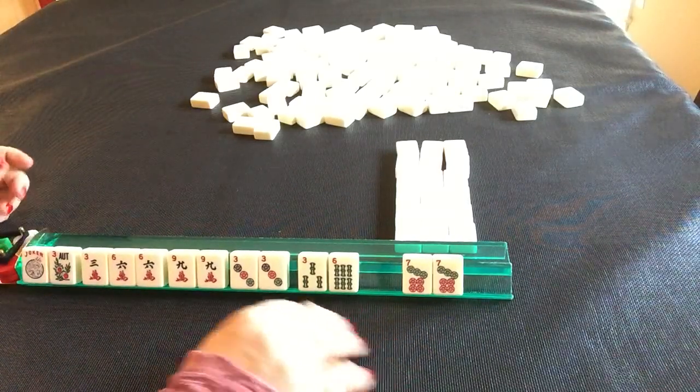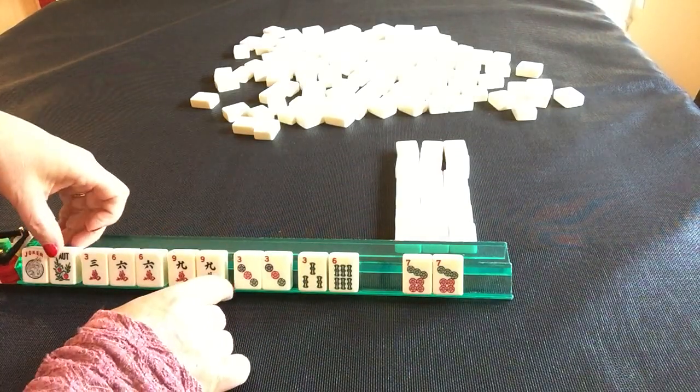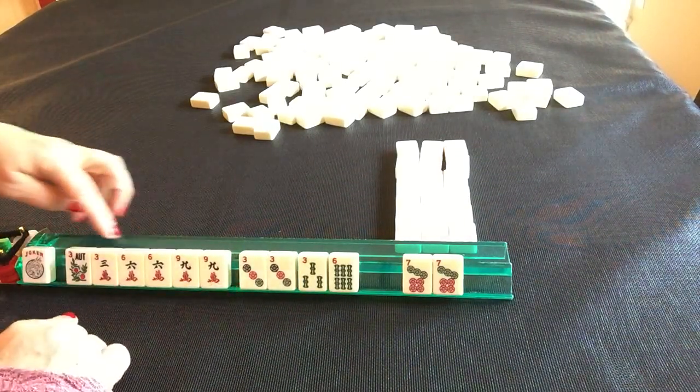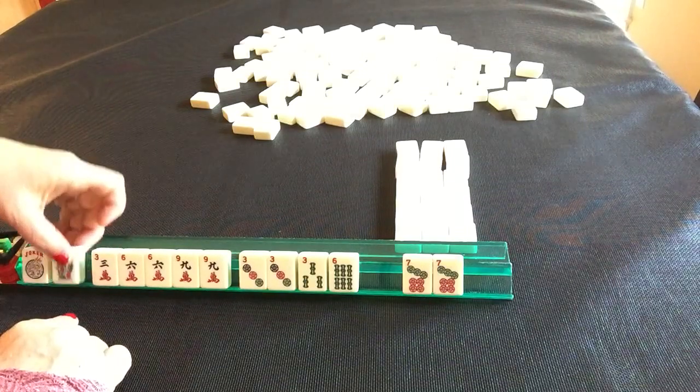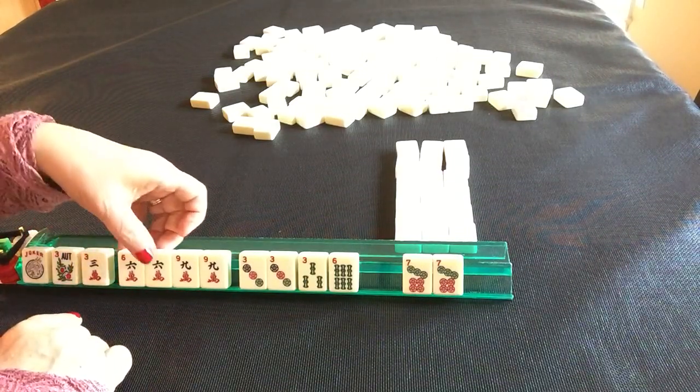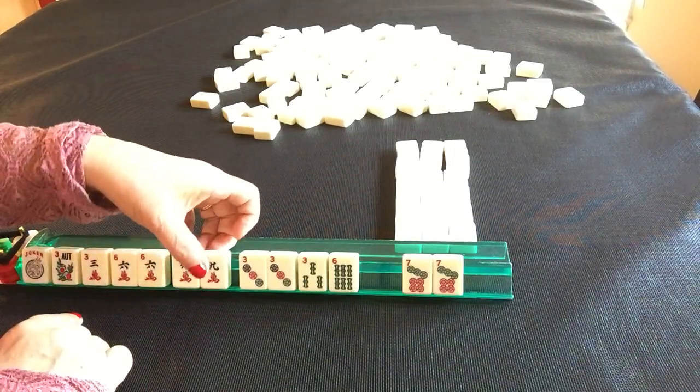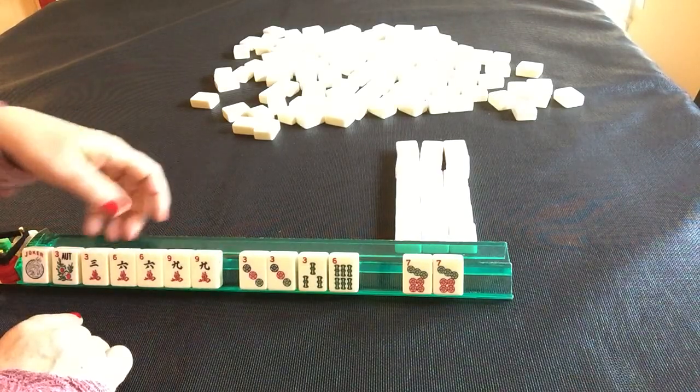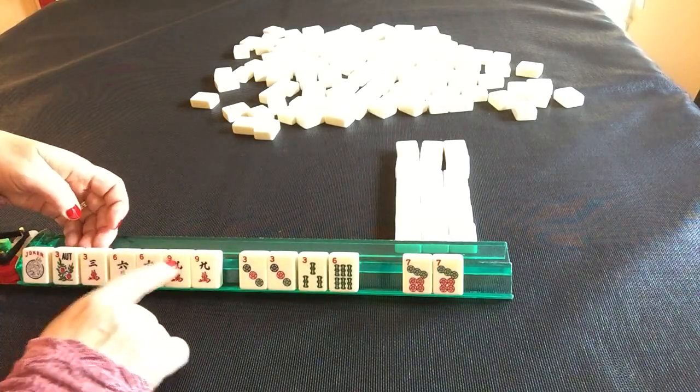where you negotiate between the player across from you up to 3 tiles in exchange. So I think plan A is the 3, 6, 9 hand, where we have a pair of flowers, a Kong of 3s, Kong of 6 cracks, and a Kong of 9s. That's plan A. Well, let's count. 1, 2, 3, 4, 5, 6.